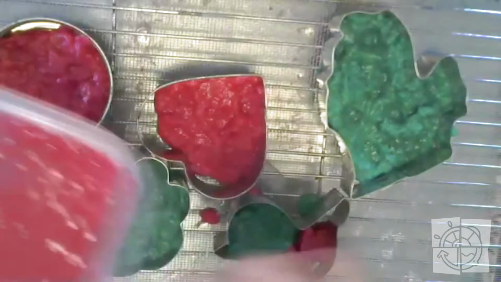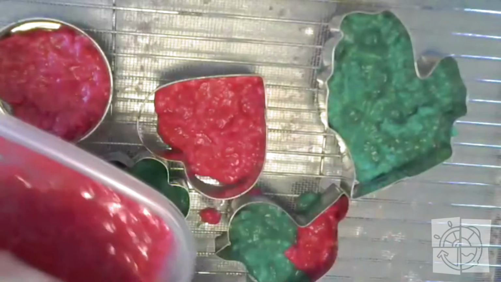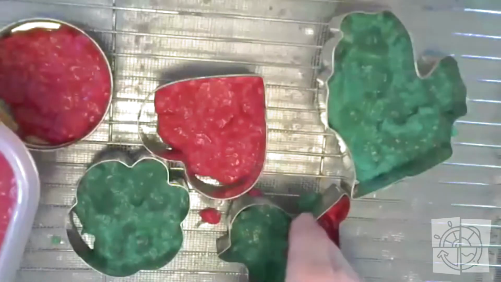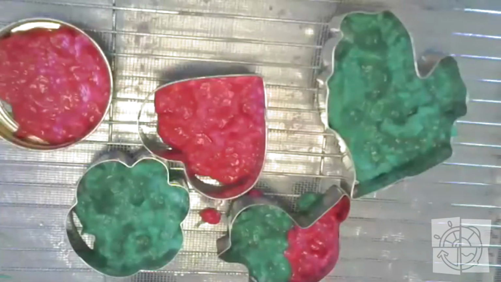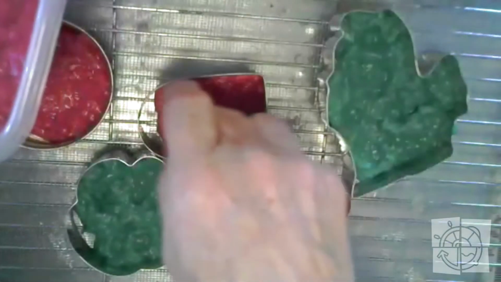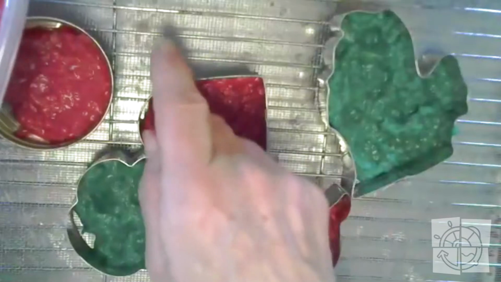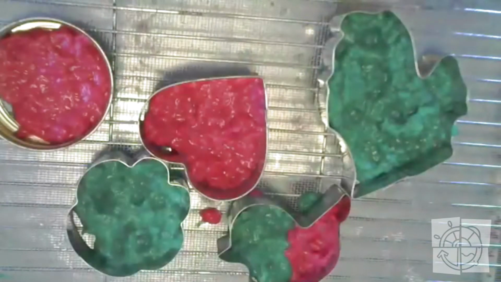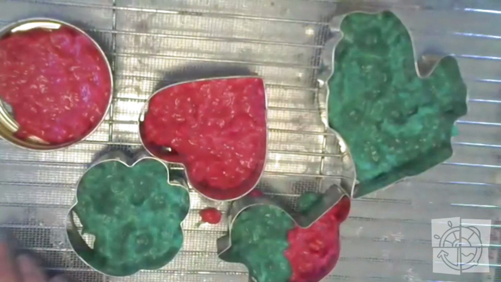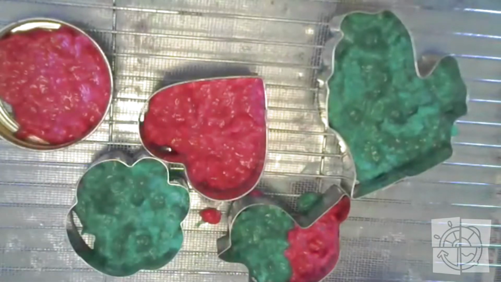Now you can make as many colors as you want ahead of time. It just takes a while to make your colors. Okay, there we go. Ta-da! Oh, you know what? My heart doesn't have enough red in the corners. It's not a heart shape. Hey, come on. Let's get that taken care of. There we go. Okay. So now the paper pulp is in our cookie cutter shapes.